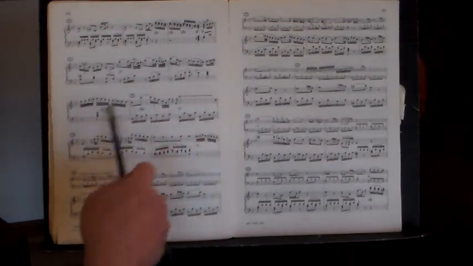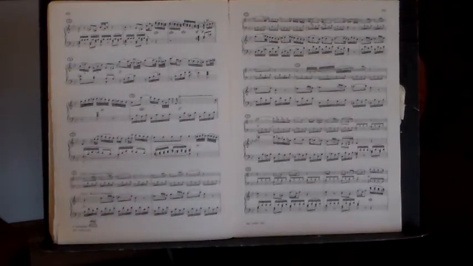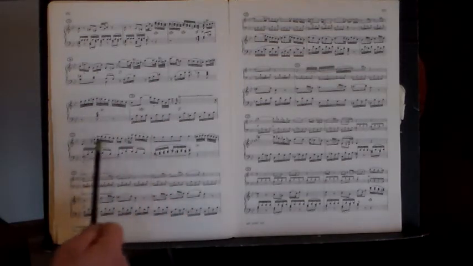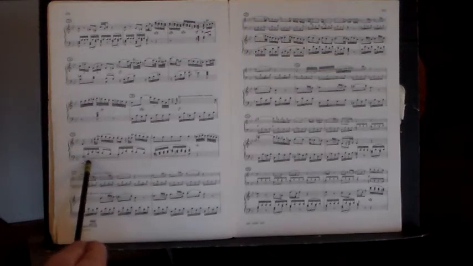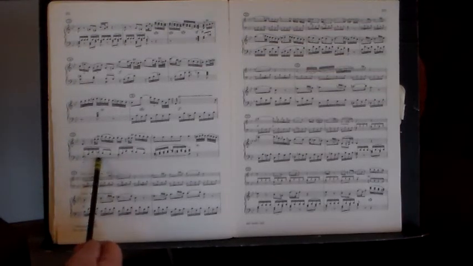Now, here you have an extra extension. And 1-6-4, cadence on F. So there's cadence on dominant. Now it's headed back with the E flats.